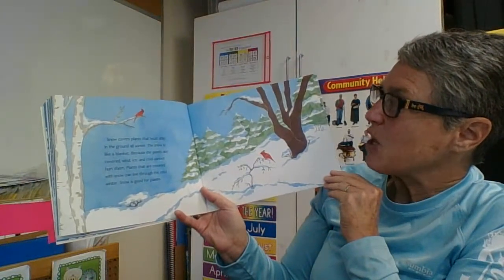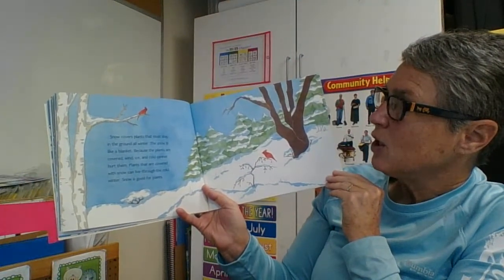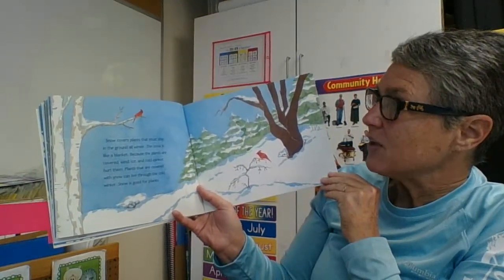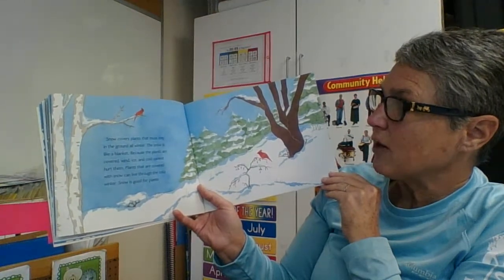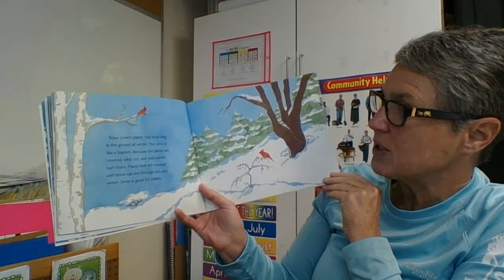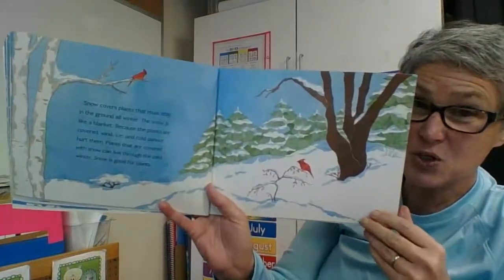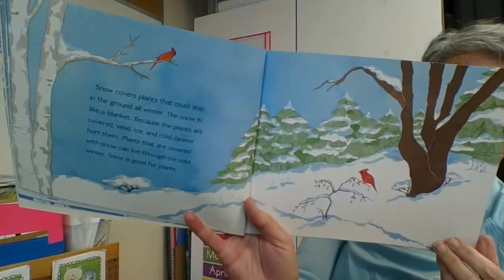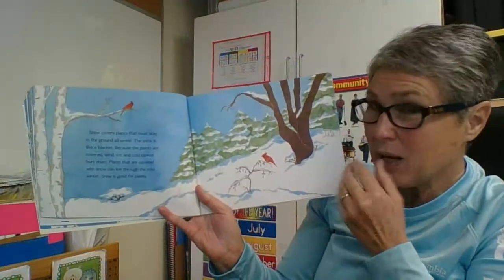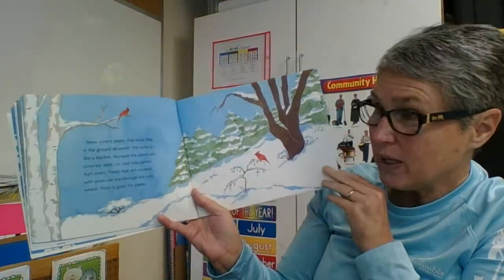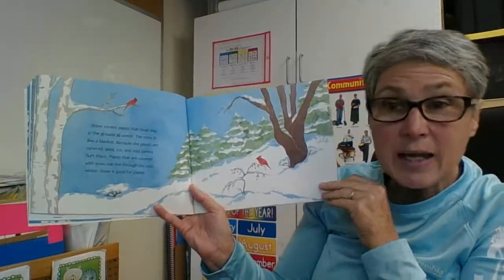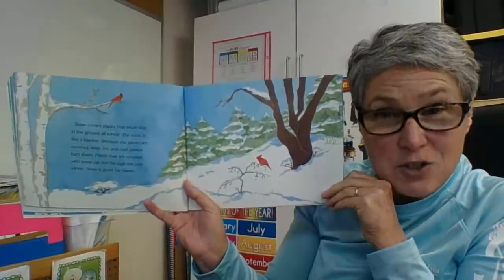Snow covers plants that must stay in the ground all winter. The snow is like a blanket. Because the plants are covered, wind, ice, and cold cannot hurt them. Plants that are covered with snow can live through the cold winter. Snow is good for plants. So who knew that snow could act like a blanket and keep plants protected from the wind and the cold and the ice? Neat. I guess that's why they call it a blanket of snow.